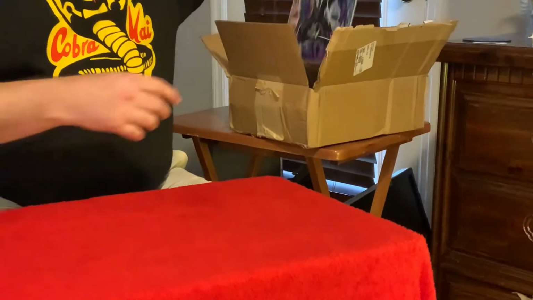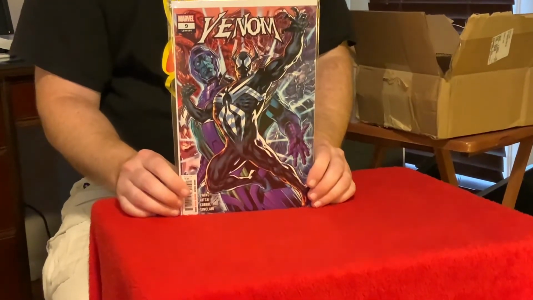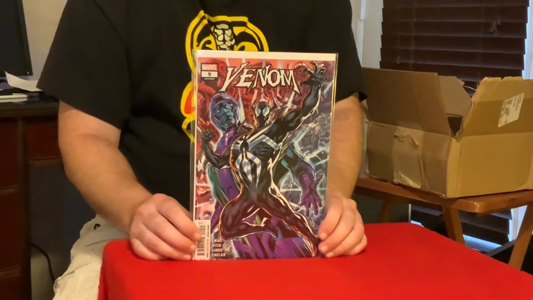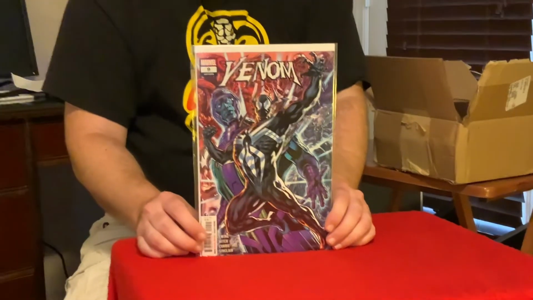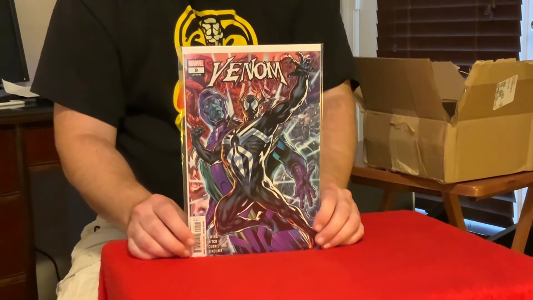Two books left. Current volume of Venom, issue number 9, legacy number 209. I have to admit, this book is very confusing when I try and read it. I had to go back and look at the previous issues because I think it's very difficult to follow. I do like the art, but it is, in my opinion, a very confusing book to follow.